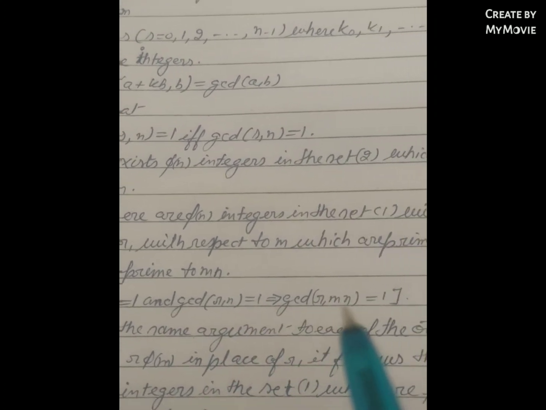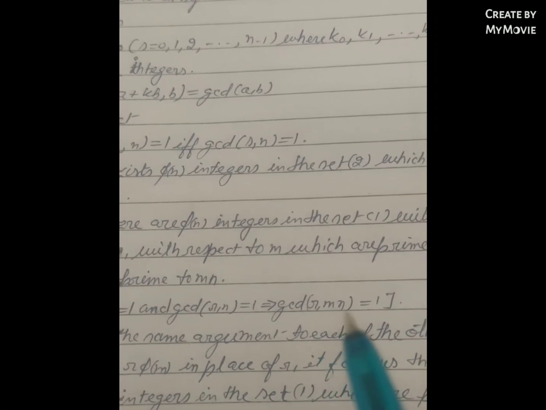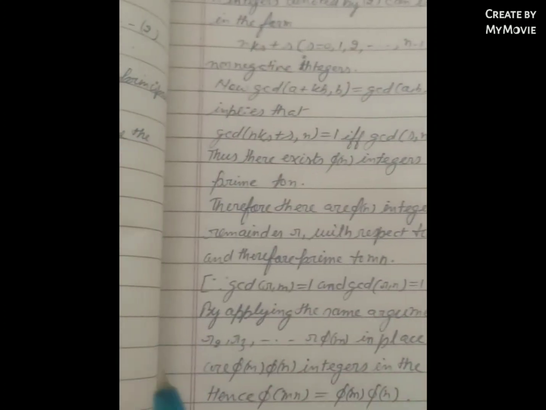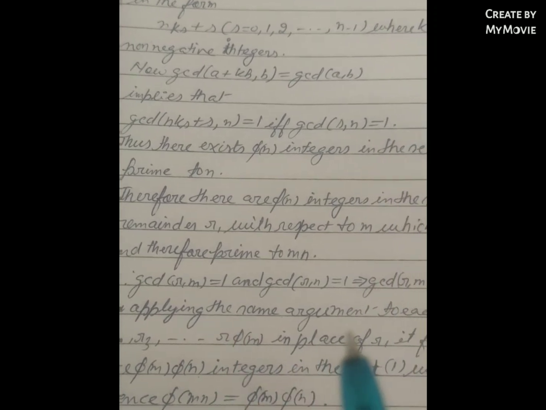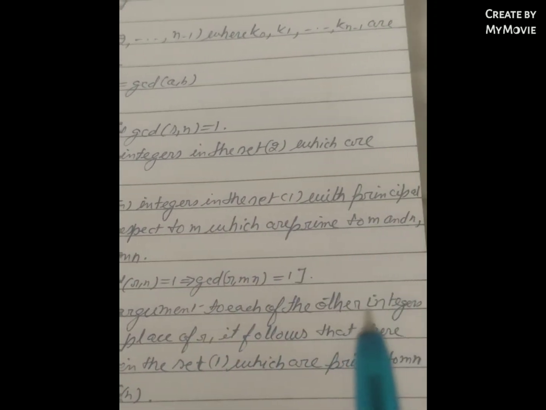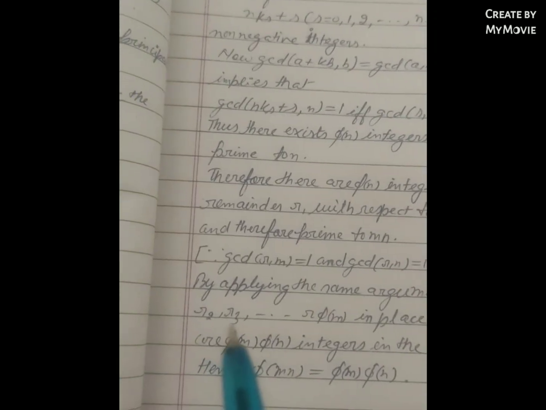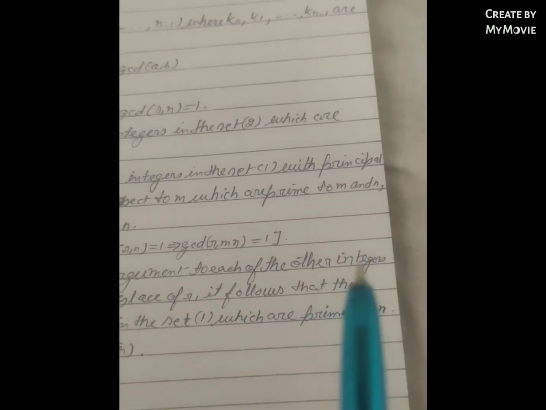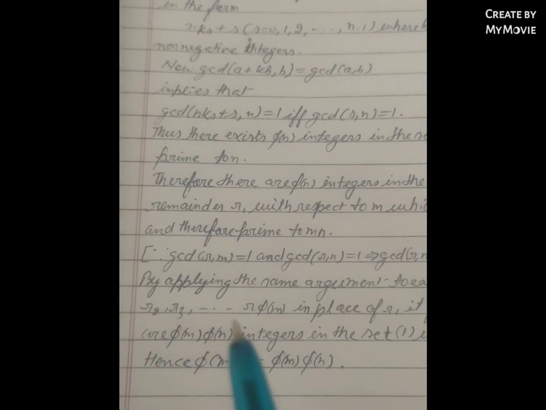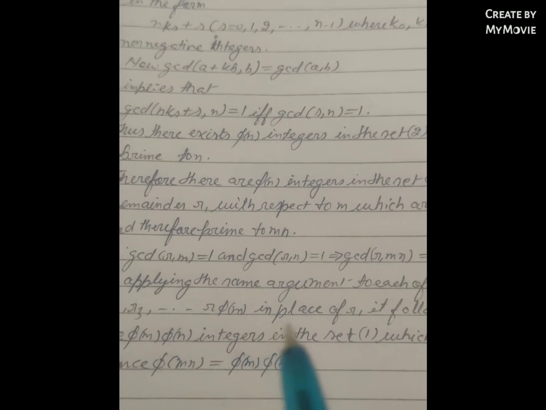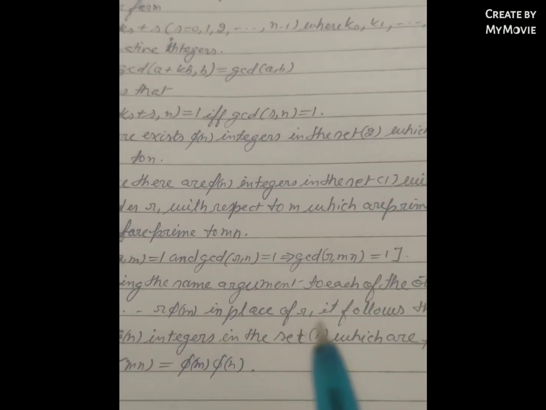So gcd(r, mn) is equal to 1, by applying the same arguments to each of the other integers r2, r3, up to r_phi(m) in place of r1.